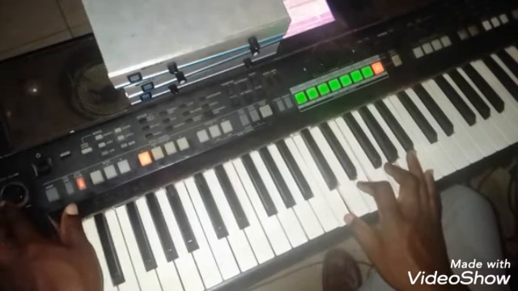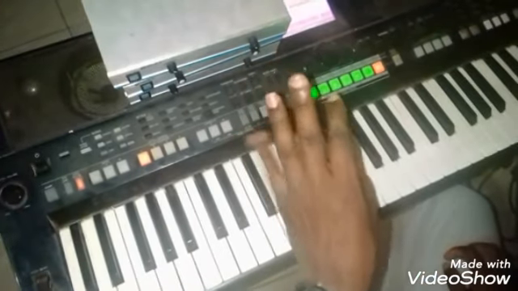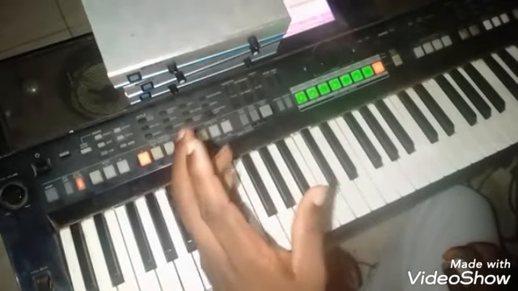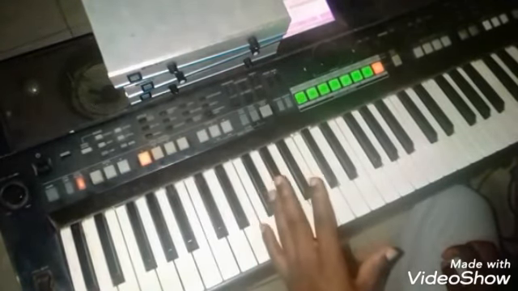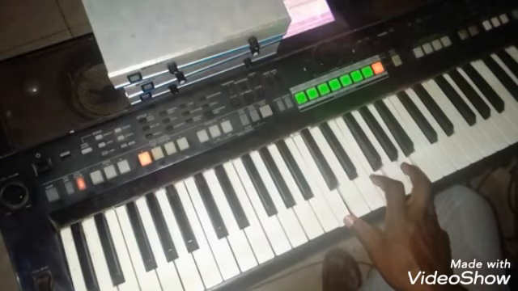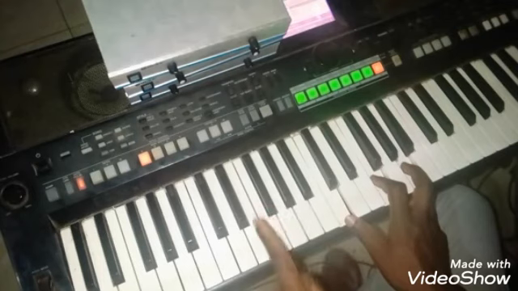So I'm going to teach you also how to hold your keys on the left here. You're going to hold the root note of that chord. If this is your chord 1, then the root note for chord 1 is usually here.